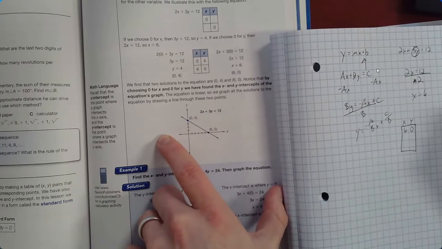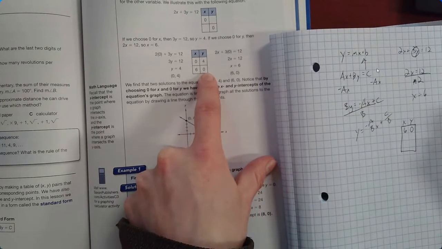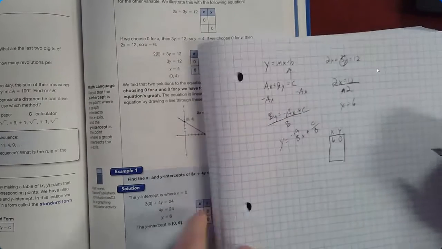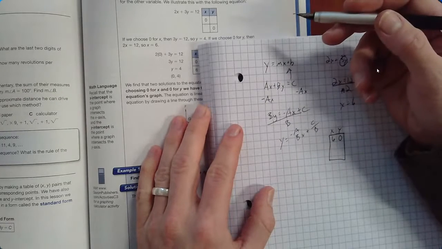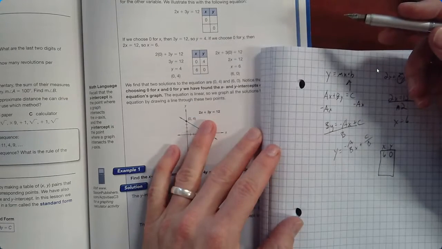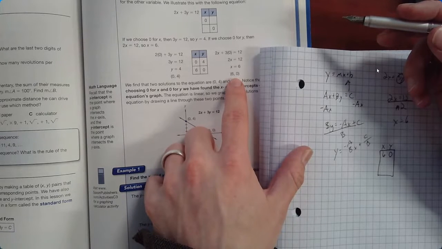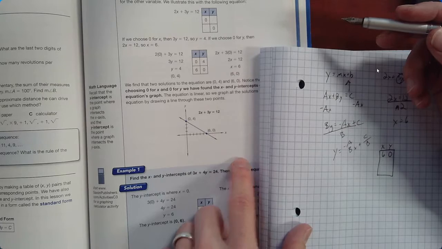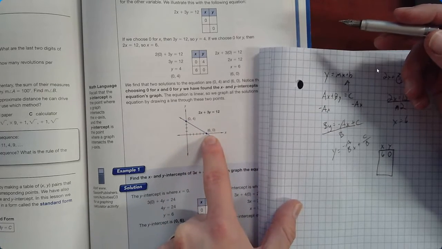What's going on with this? X is 6 when y is 0. Did they get confused or did I get confused? When y equals 0, I got 6. Okay, so when y equals 0, you get 6.